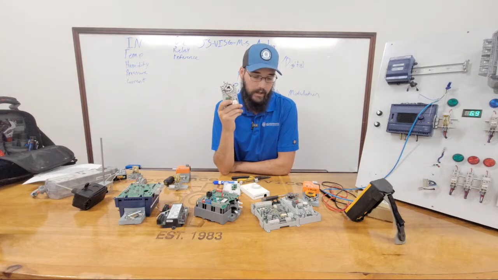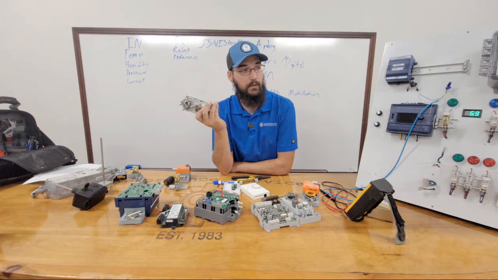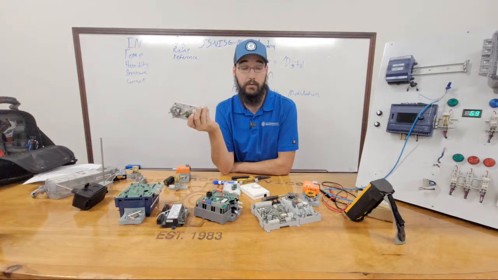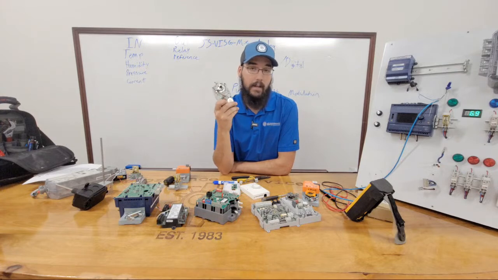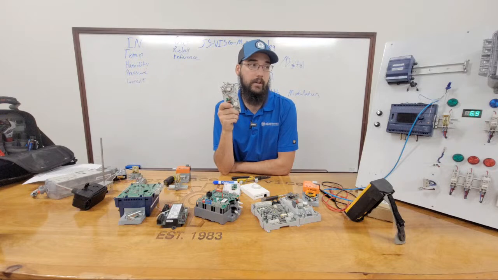That way I can have full confidence that it finished doing whatever it needed to do. And then I will drive it the opposite way. So if I went from 100 to 0, I'll go back from 0 to 100. And the whole time I want to be monitoring this actuator and verifying that it's actually making that full 90-degree spin.